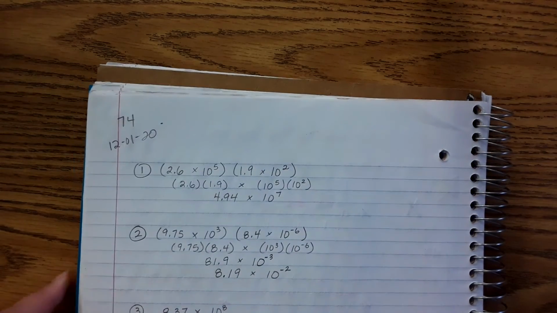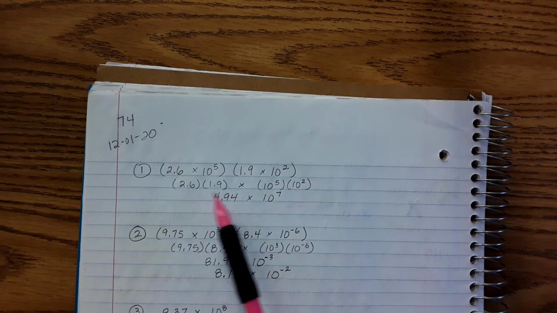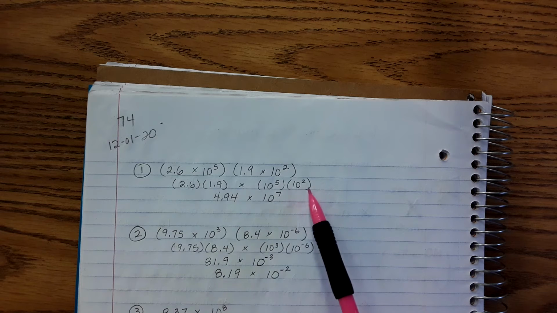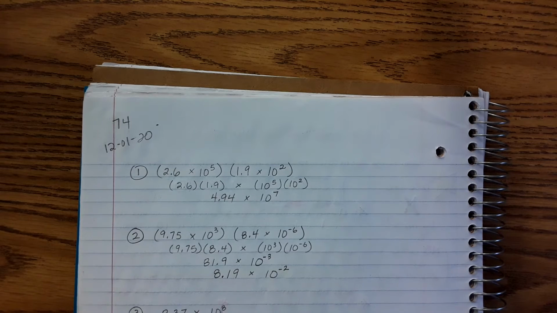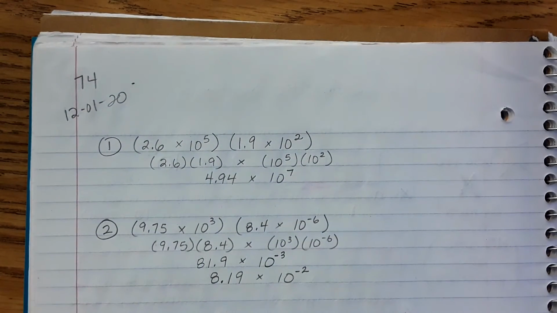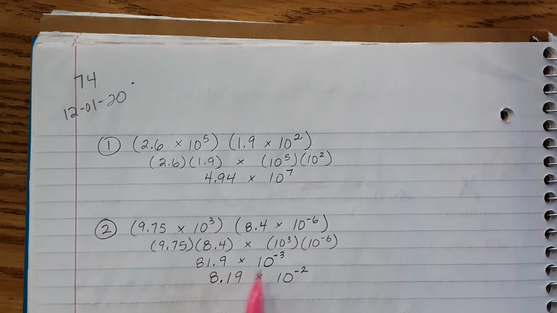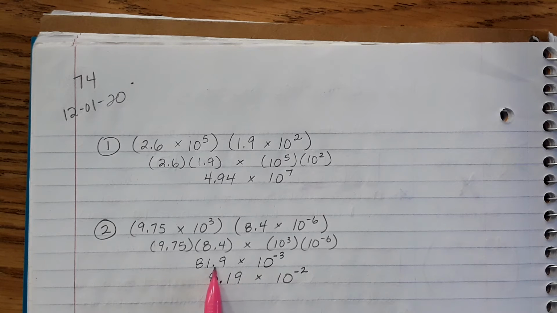Here are the multiplication problems. Remember to multiply the numbers, multiply the powers. I'm going to zoom into number 2 for an explanation. So number 2, I have 81.9 times 10 to the negative third. So my decimal is here, and the negative tells me to go to the left, and then 3 places.